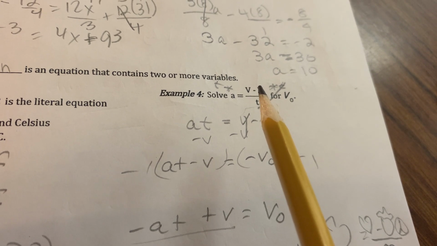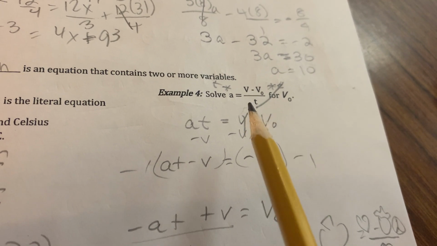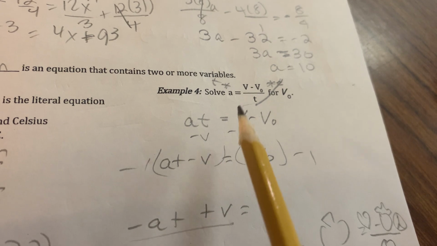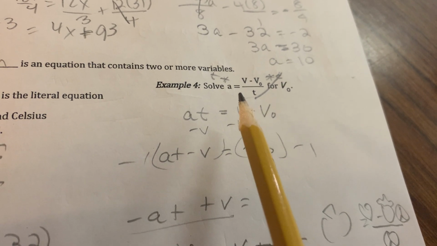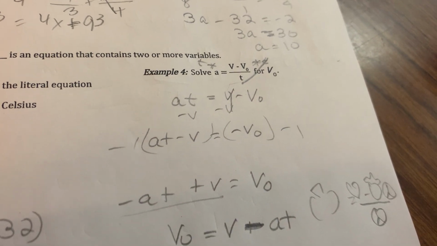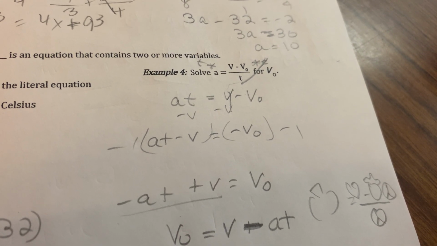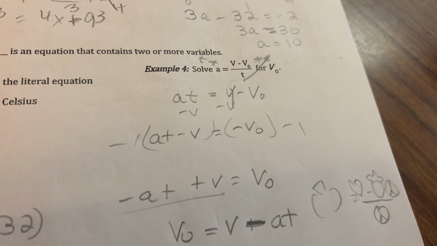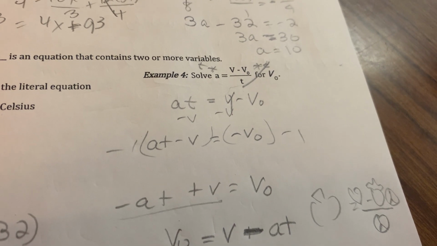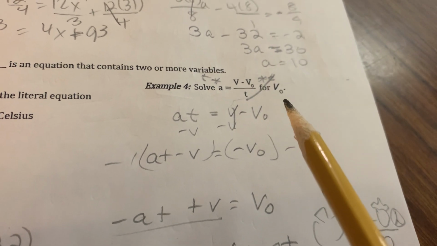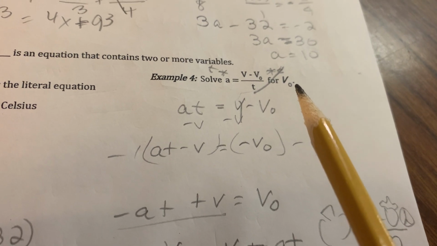Example 4, A equals V minus V sub 0, I say sub because it's a subscript, over T. Probably A is acceleration, T is time, and V is velocity, and V sub 0 represents initial velocity. But here's the thing, you don't have to know any of these variables and what they mean. All the equation is asking is for V sub 0 to be by itself.